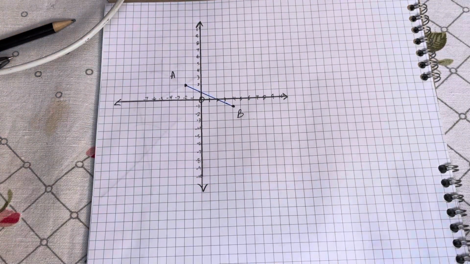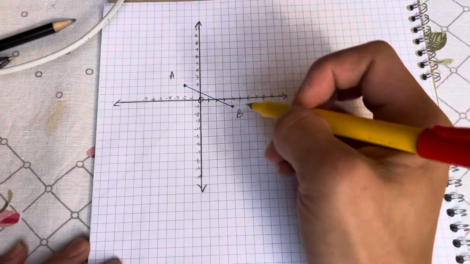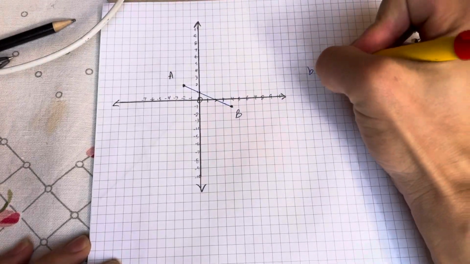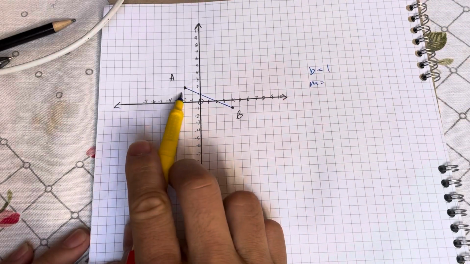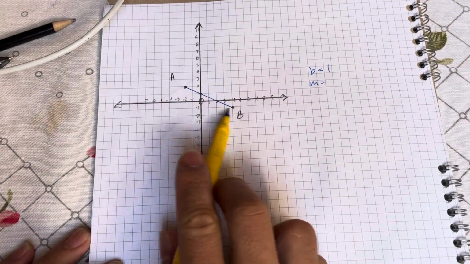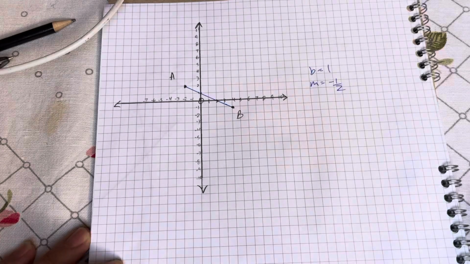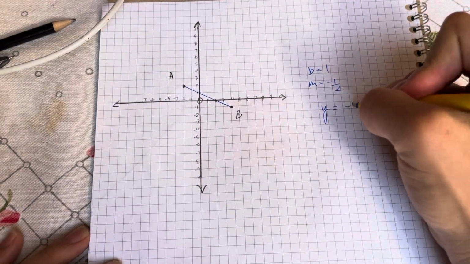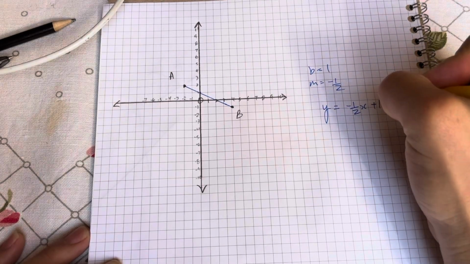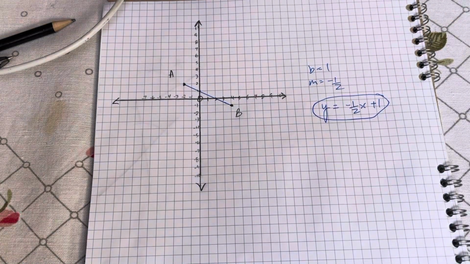And so first we want to identify the equation of this line. I see that the beginning point, this b value, is equal to 1, and that the slope is going down 1 over 2, so negative 1 over 2. And so the equation of this line is going to be y is equal to negative 1/2 x plus 1, okay? That's pretty straightforward.